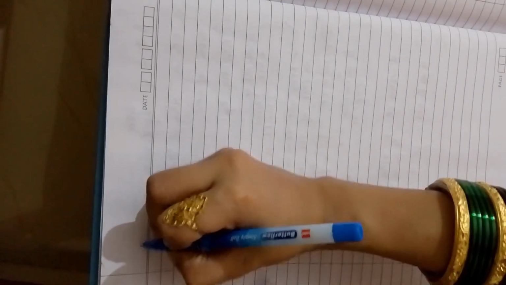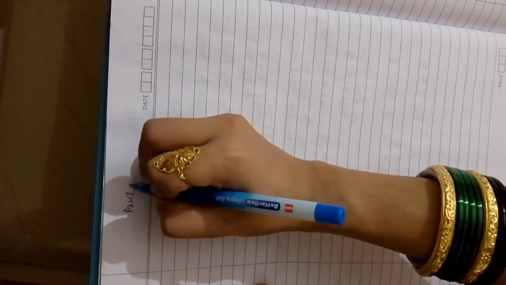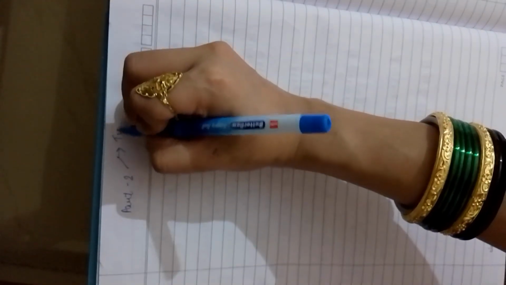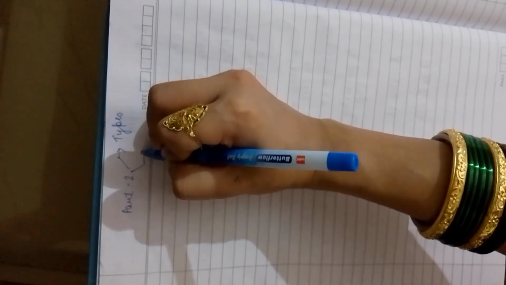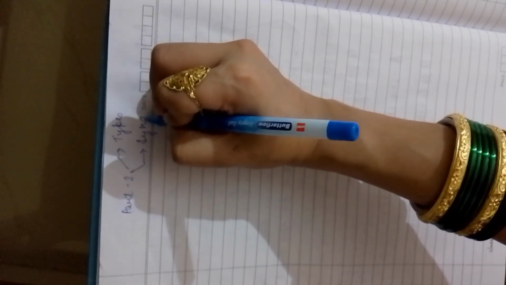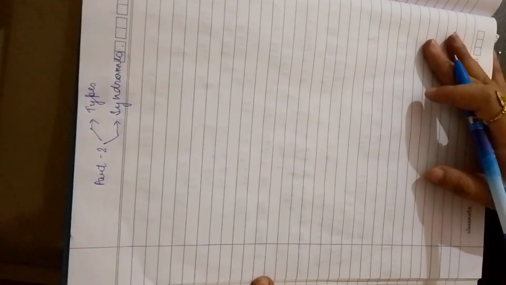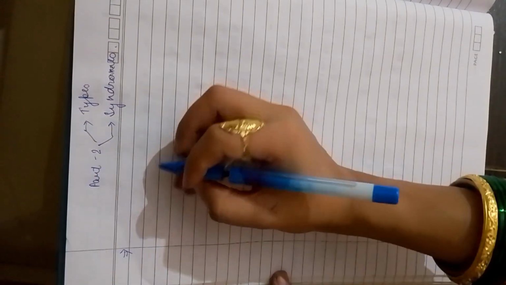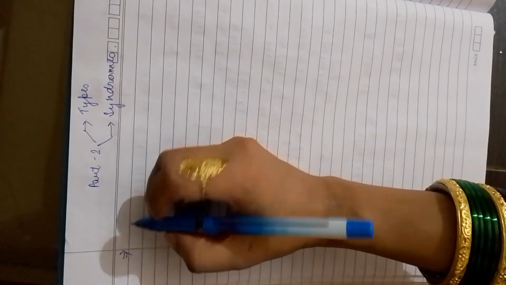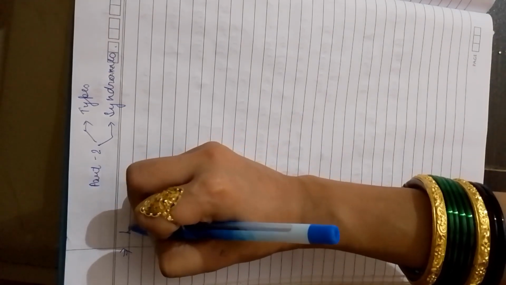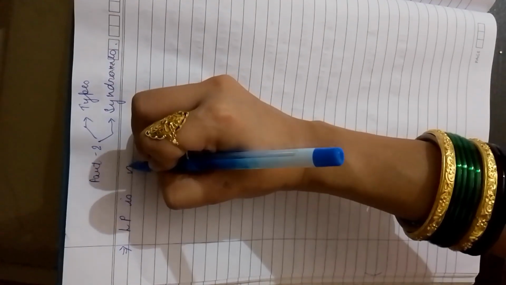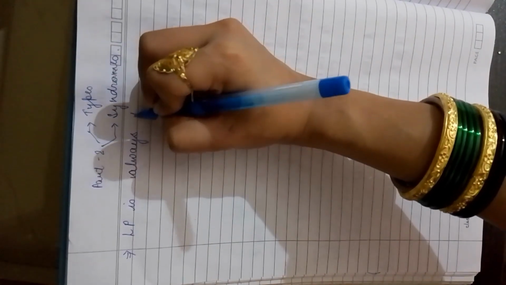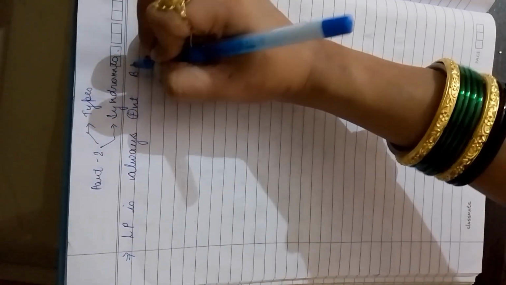In part 2 of this video, we are going to discuss the types of lichen planus and various syndromes associated with lichen planus. So, before discussing the types of lichen planus, we need to discuss a very important thing: lichen planus is always present bilaterally. That is, on both sides, the mucosa is always involved bilaterally.